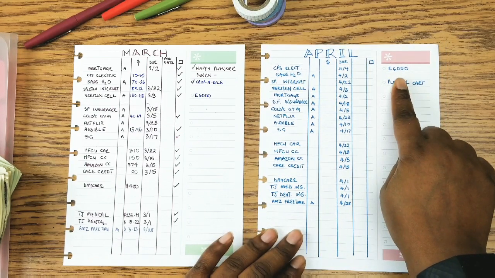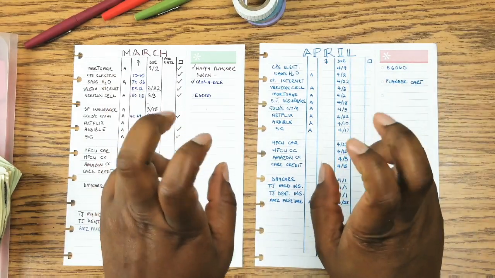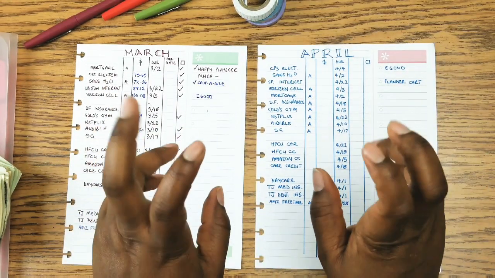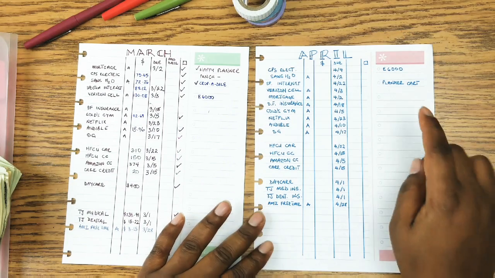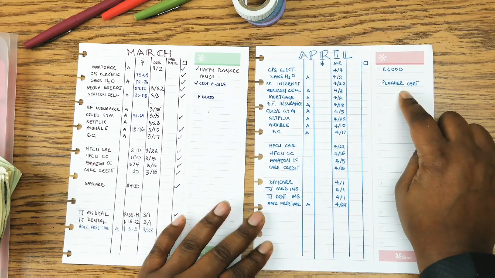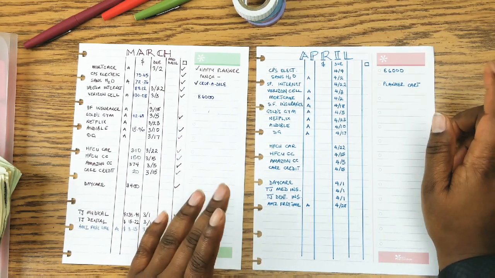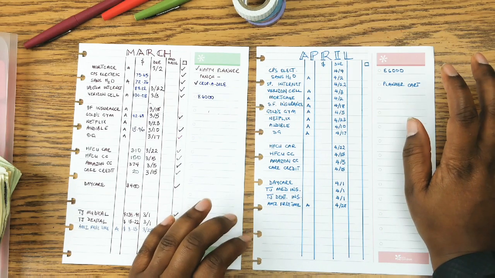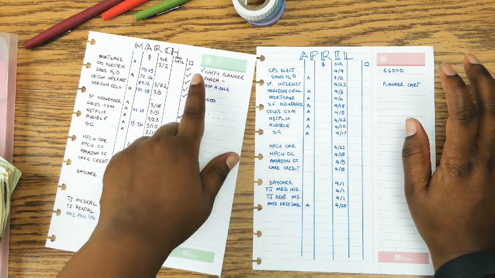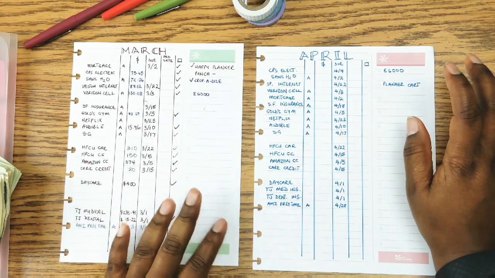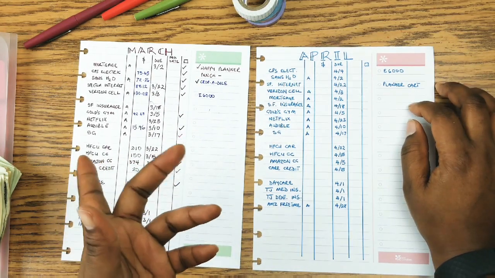I also like to write my "big purchases," and I have it in quotes because neither of these are as big as, say, the frame of a bed, or like here, the Happy Planner Punch, which I think originally is like 50-60 bucks.